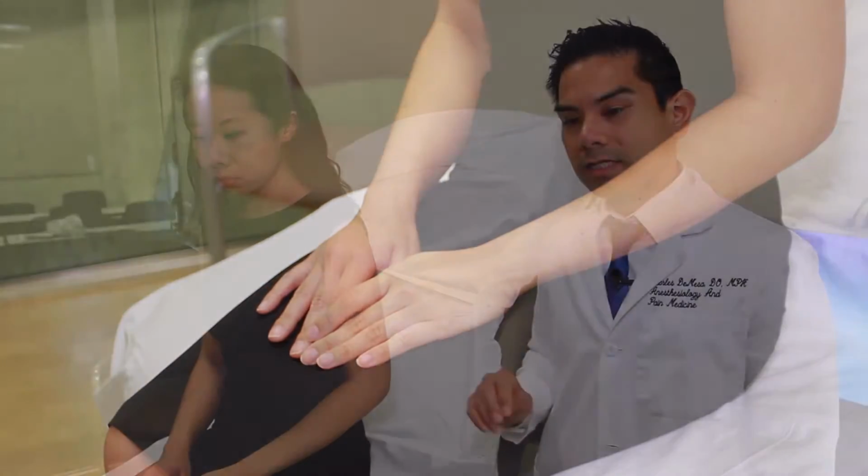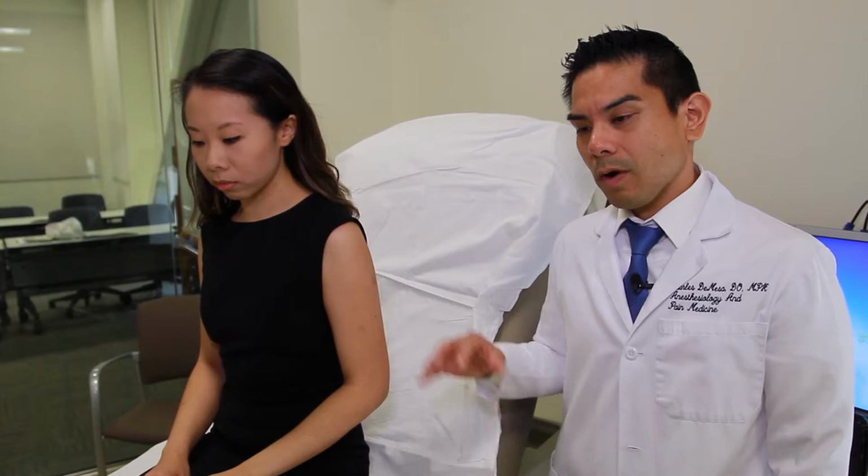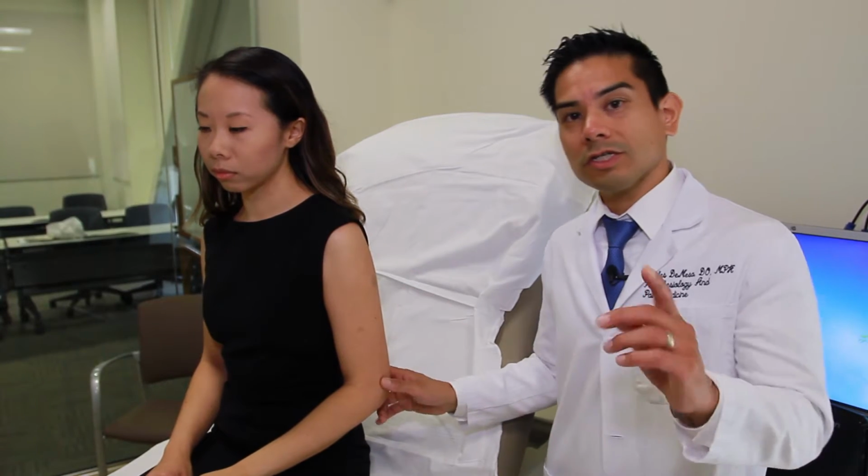If this was an abnormality, the patient would not be able to gently bring her arm back down to her side. It would simply drop. And if it were to drop, that would be an indication of a rotator cuff tear, specifically an injury to the supraspinatus muscle.